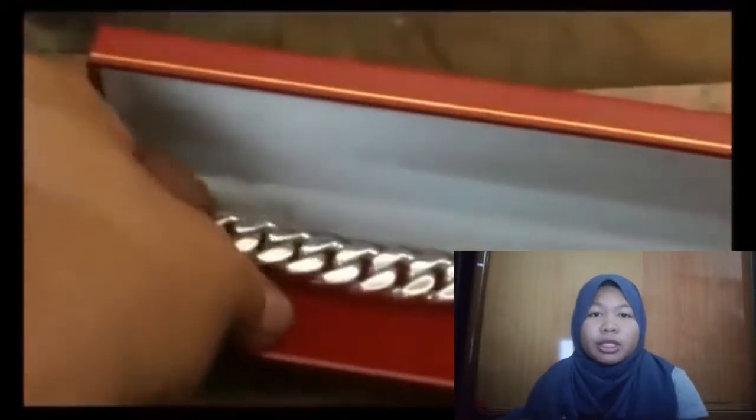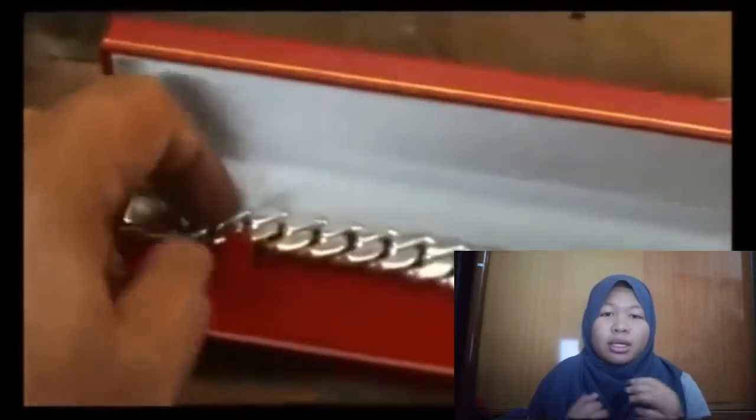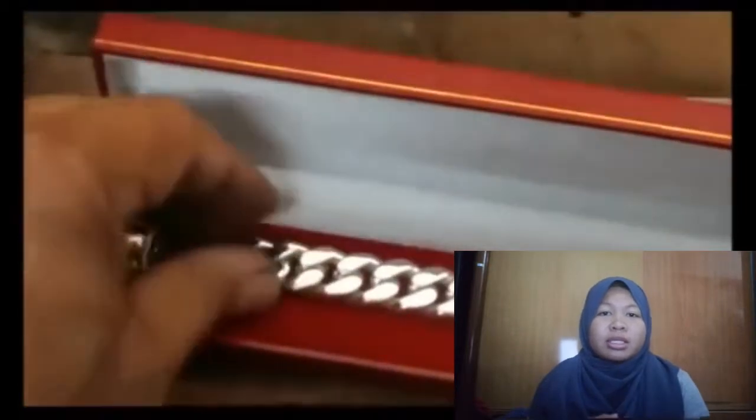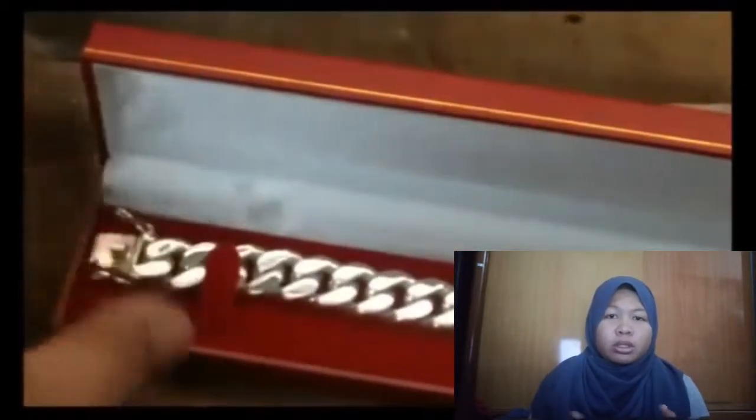After the quality check, the worker will keep the necklace inside a jewel box before unitizing it inside bigger boxes.